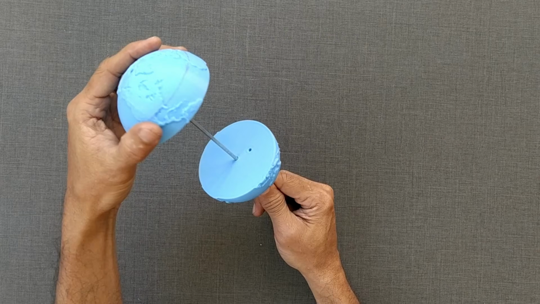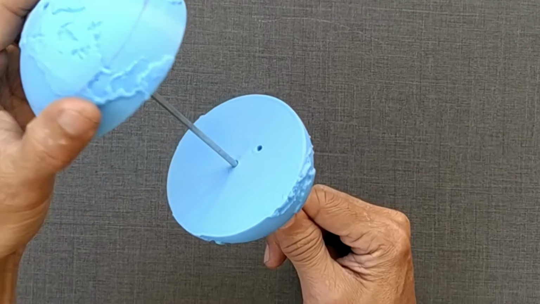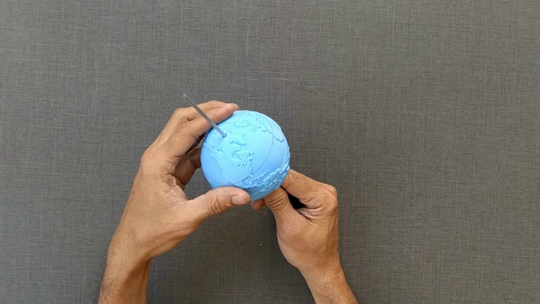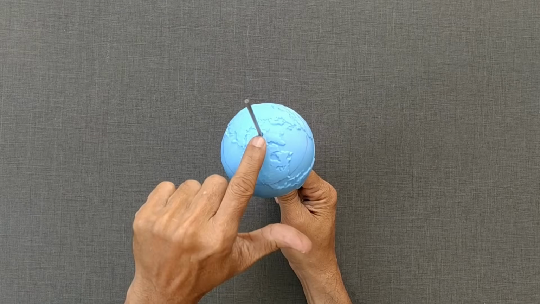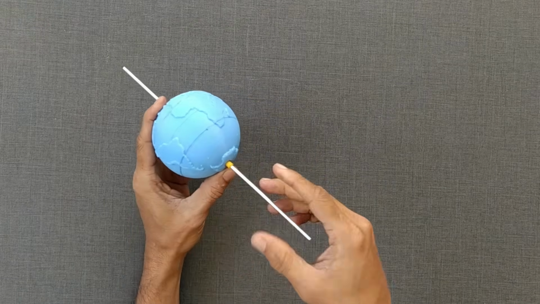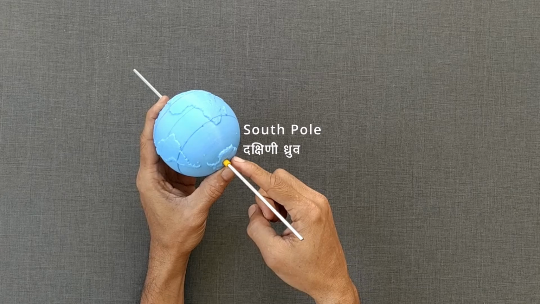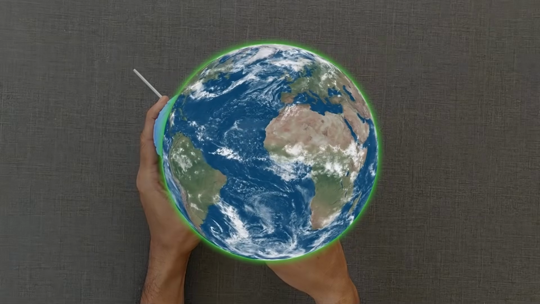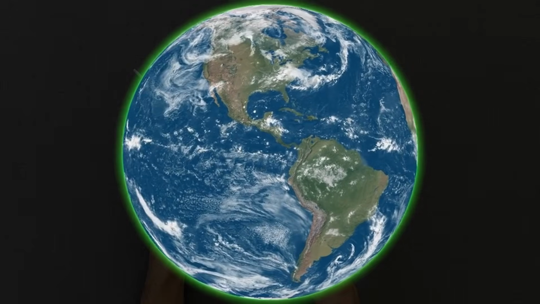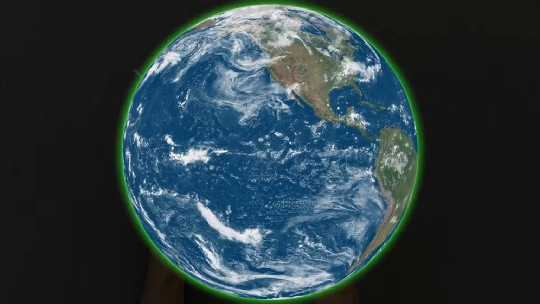Imaginary line which divides the two hemispheres is known as the equator. This topmost location is called North Pole, while this one South Pole. In reality, Earth is neither physically divided into two spheres, nor does it have a big rod as its axis.